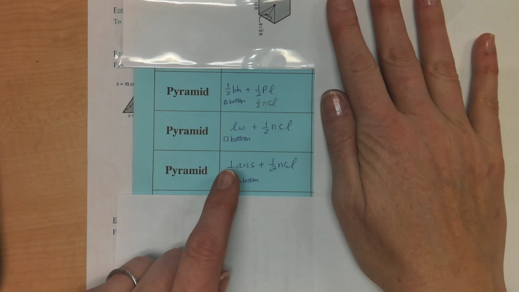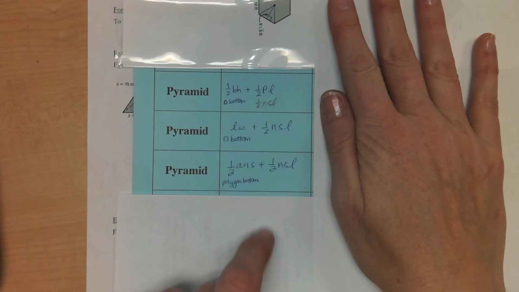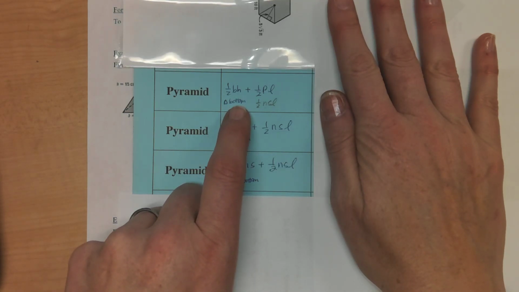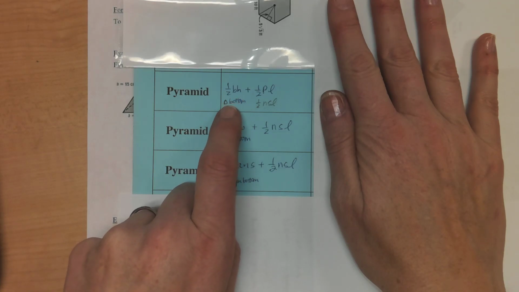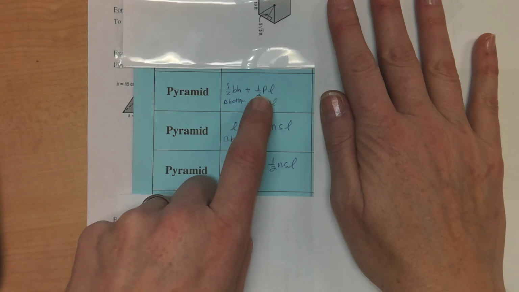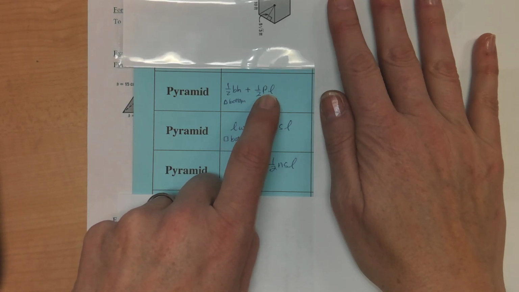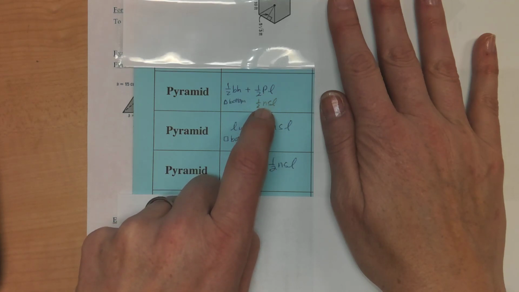So our first one is just our triangular base pyramid. First we have just the area of the bottom, which is a triangle. So 1/2 base and height, and then I write the triangle on the bottom so I don't forget. And then 1/2, and then it's perimeter of the bottom times the slant height. And the perimeter, remember, is just number of sides times side length. So you're just trying to figure out all of those triangles that are making up the net of this pyramid.